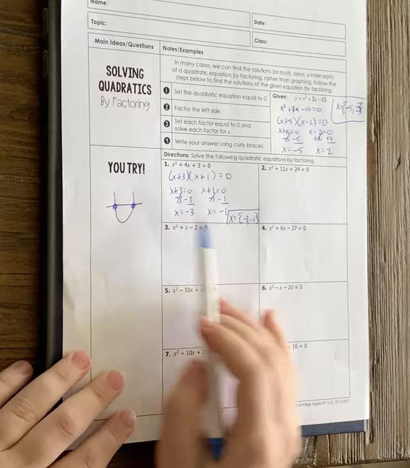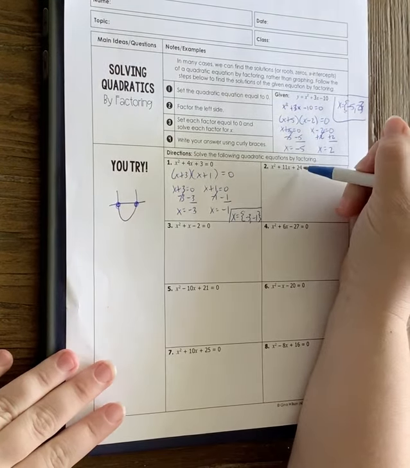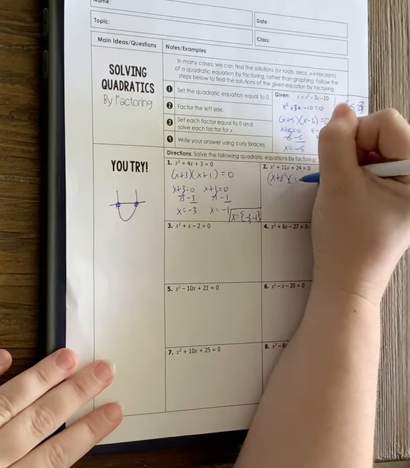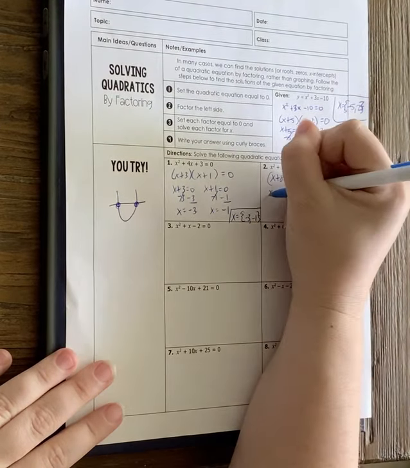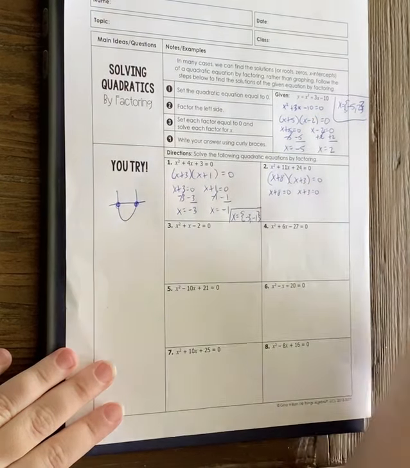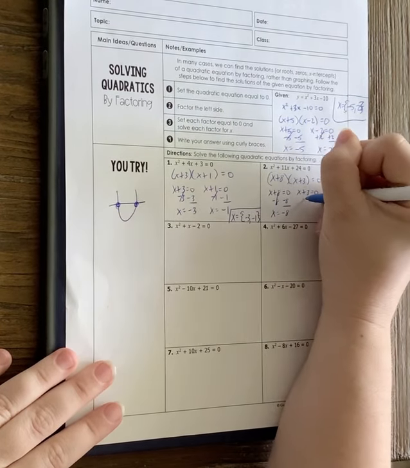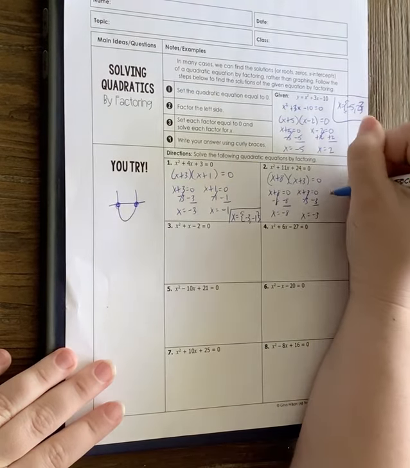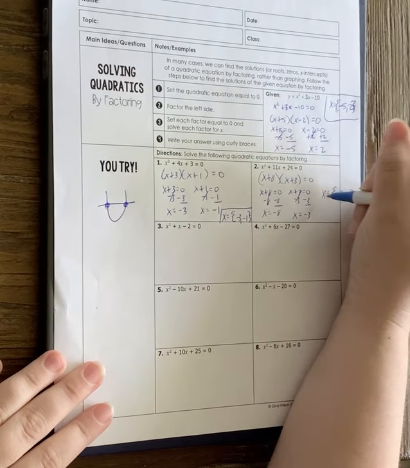These are our x-intercepts. On number 2, what multiplies to give you 24 and adds to give you 11 is 8 and 3. So x plus 8, x plus 3. Set each factor equal to 0, and then solve each of them. So we want to subtract 8 over, x equals negative 8, and subtract 3 over, x equals negative 3. Our solution set is negative 8 and negative 3.